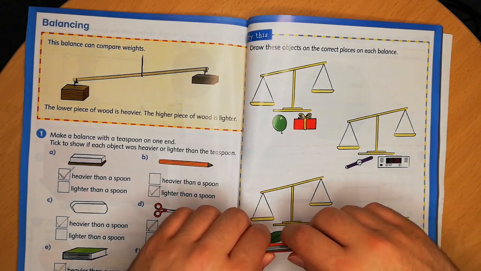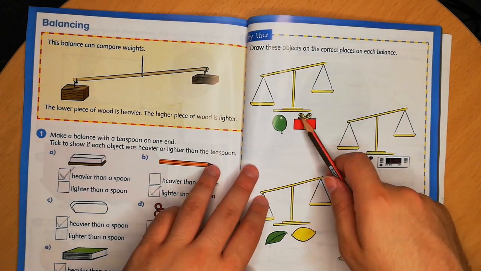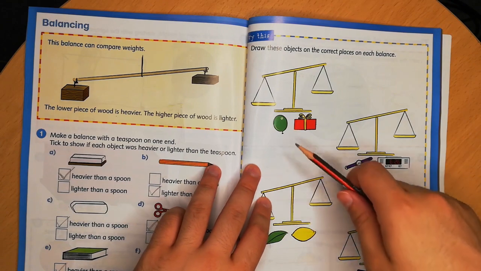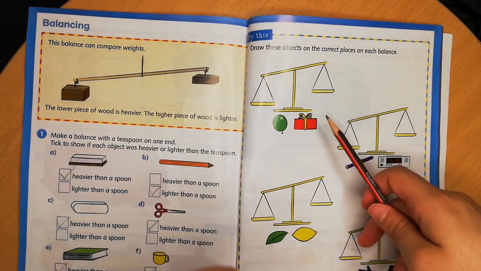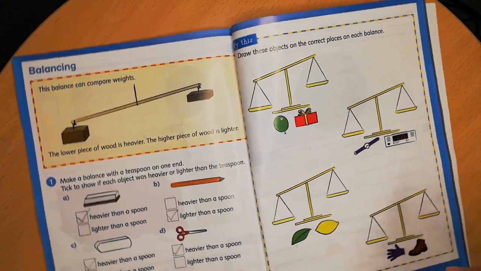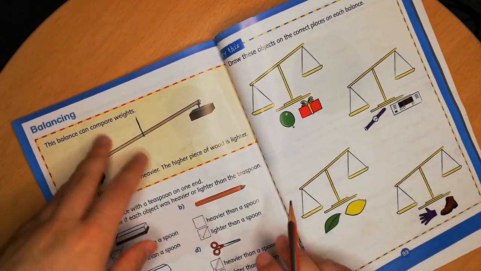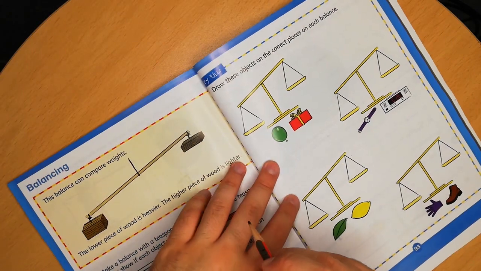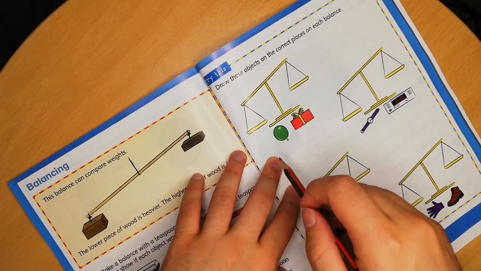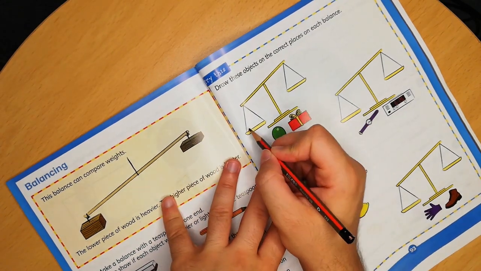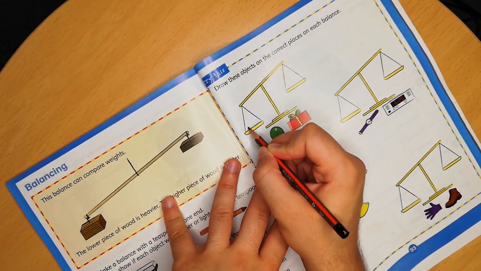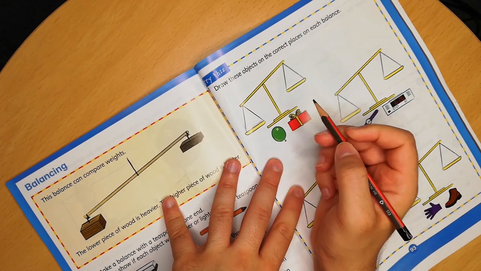Draw these objects on the correct places on each balance. So here we're going to draw these objects here on the balances. So one is heavier and one is lighter. Of course, we might have to color them as well, but that will be if we had time. So here we have a balloon, and then we have a gift. Now, of course, the gift is going to be heavier, so I'm going to draw it here.